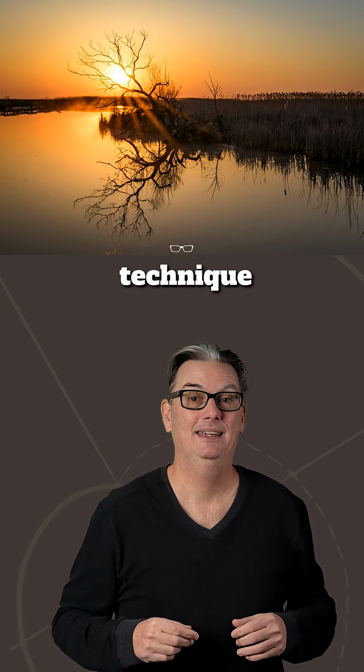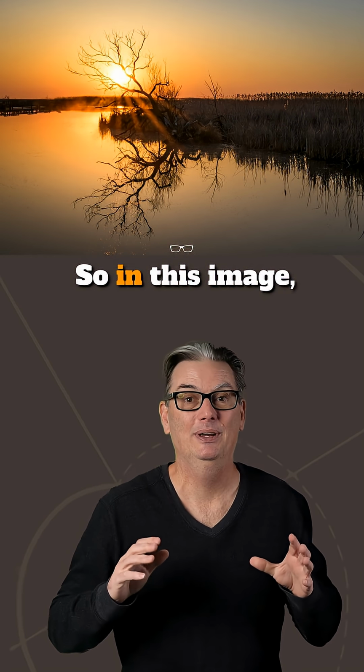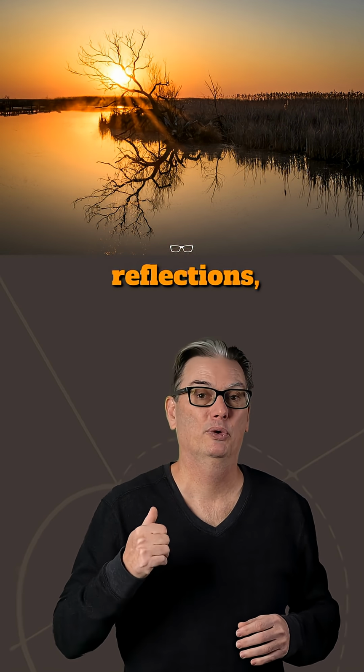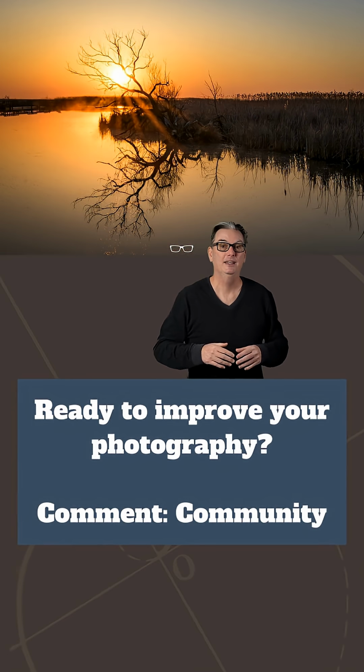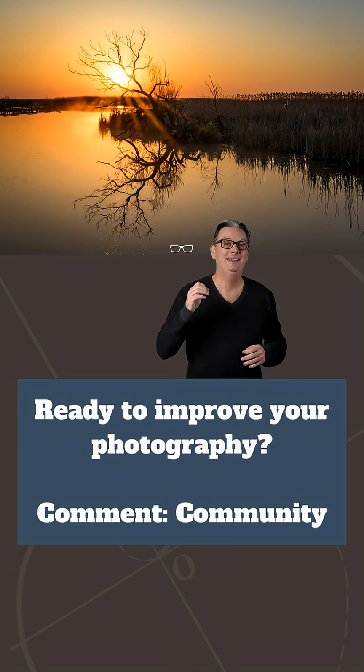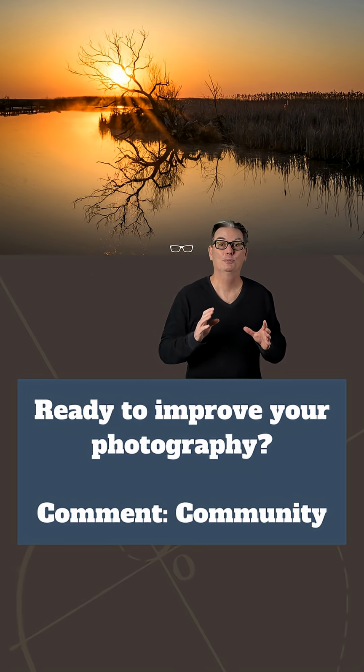Now, a lot of students ask me which composition technique is best. So in this image, I used several: reflections, balance, and the quality of light. But here's the thing. The most important technique isn't a single rule or guideline. It's using the techniques that support the story you're trying to tell.